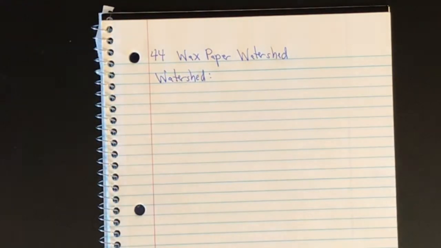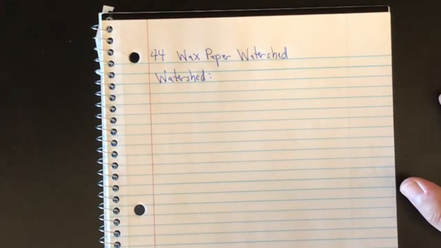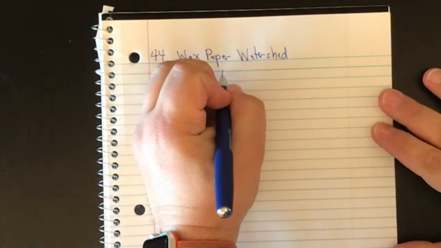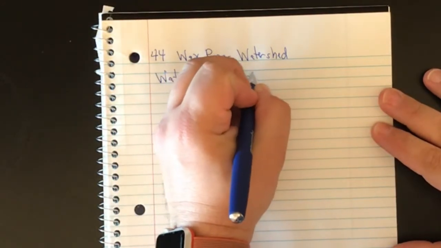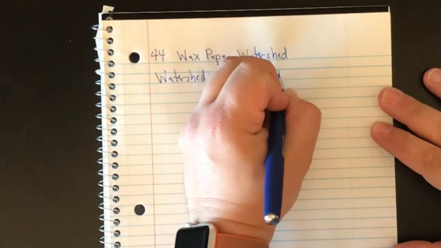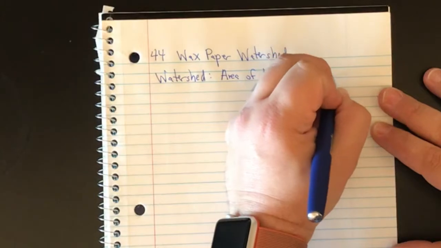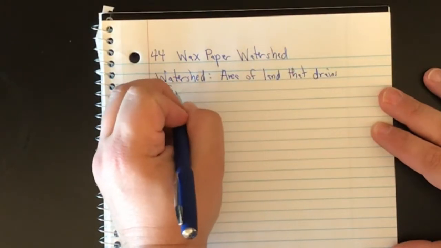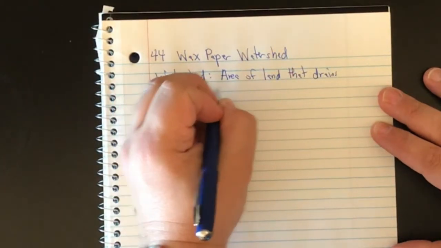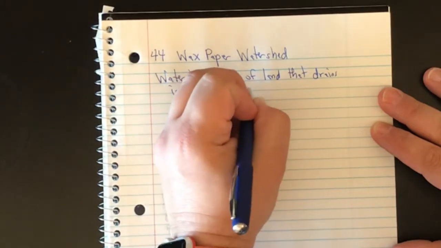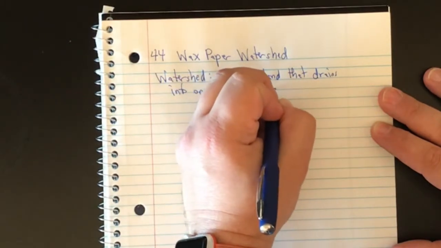And the first is the word watershed. What exactly is a watershed? A watershed is the area of land that drains into one body of water.